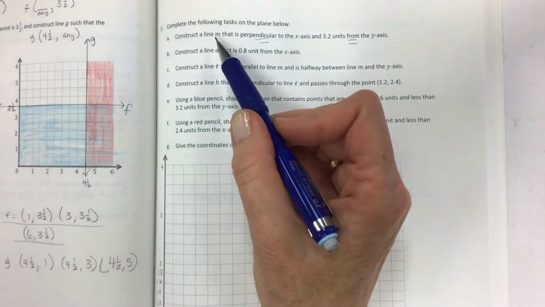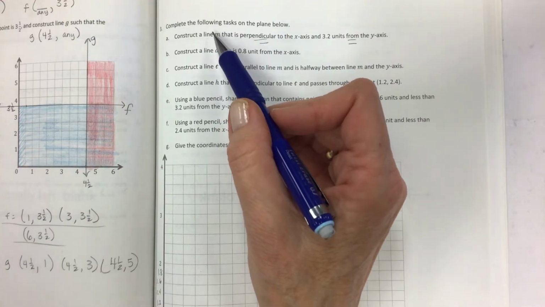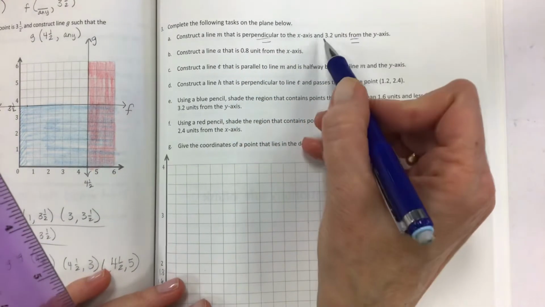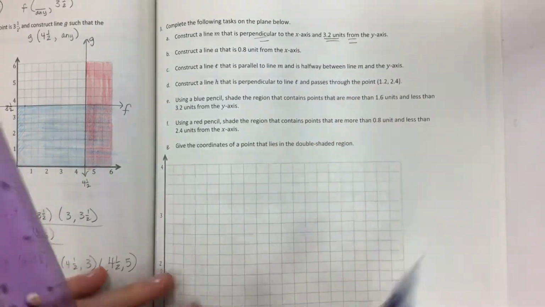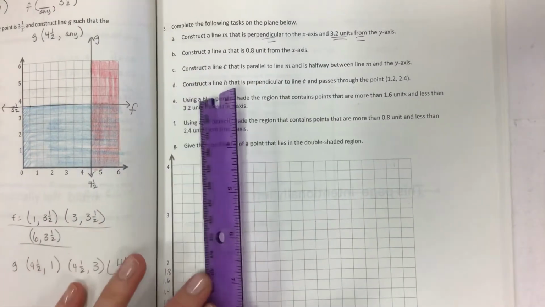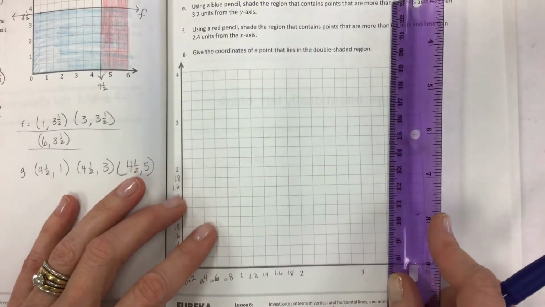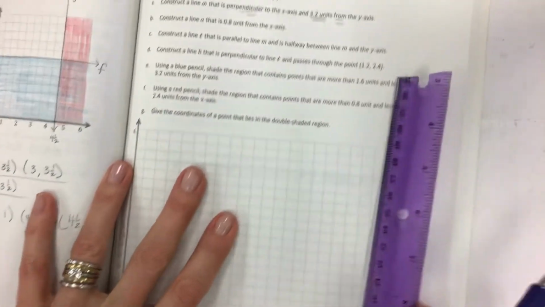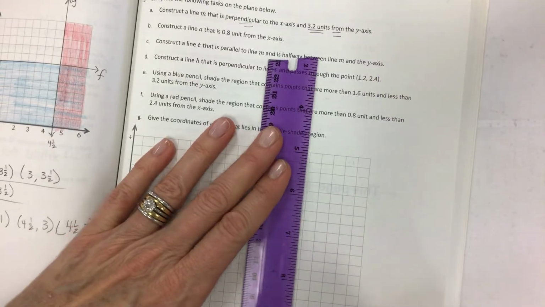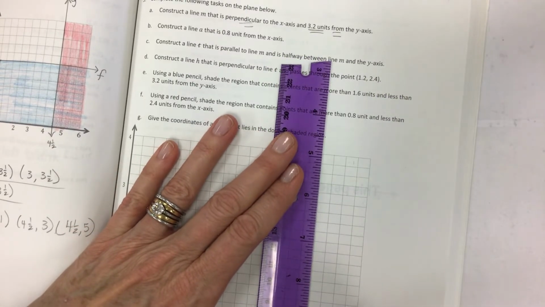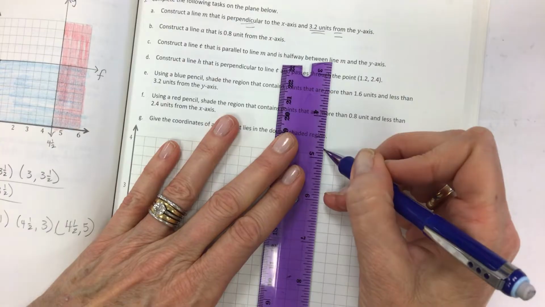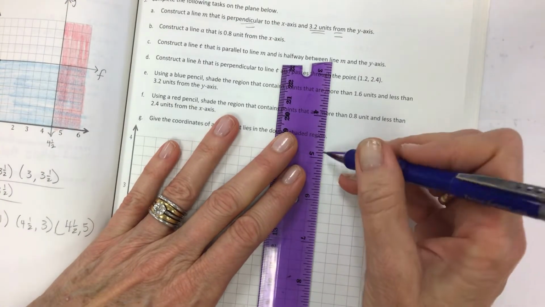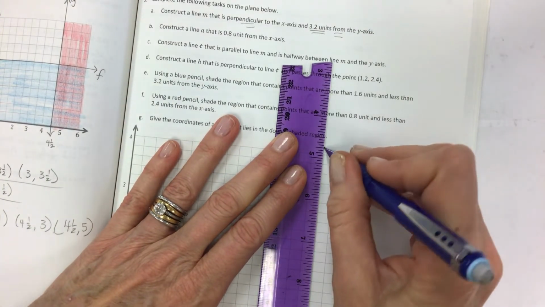Because now I'm going to make my line M that is out here on the 3.2 from Y. So I have to leave Y, and I need 3.2, but that's the first line because remember we're counting by 2/10.